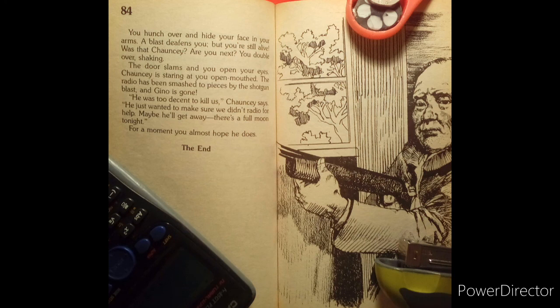You hunch over and hide your face in your arms. A blast deafens you, but you're alive. Was that Chauncey? Are you next? You double over, shaken. The door slams and you open your eyes. Chauncey is staring at you open-mouthed. The radio has been smashed into pieces by the shotgun blast, and Gino's gone.